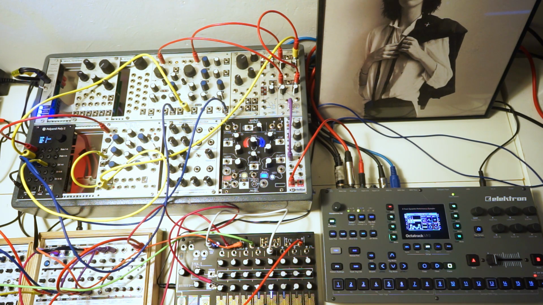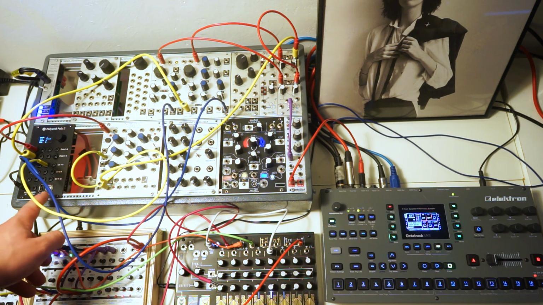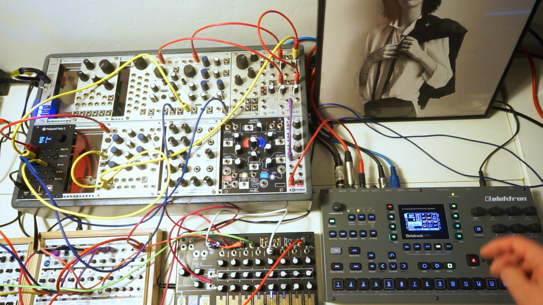As with sample tracks, you have 3 LFOs per track, which can be assigned to various destinations, have different wave speeds, depths, and so on. And with setting up control messages for MIDI, I can use these LFOs to control my modular synthesizer through this Poly 2 MIDI to CV interface.